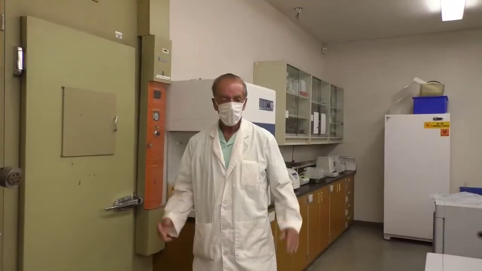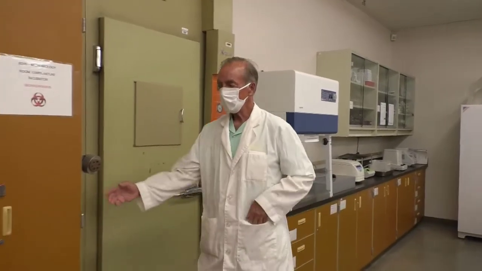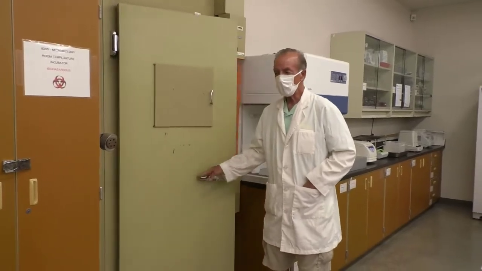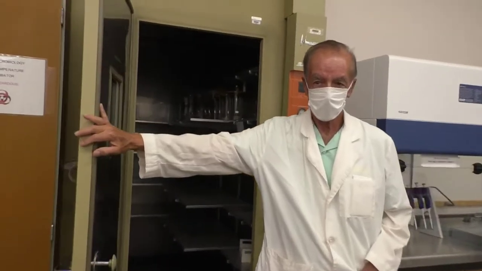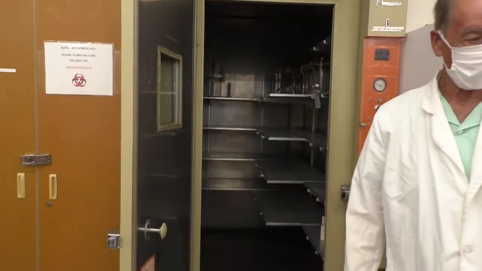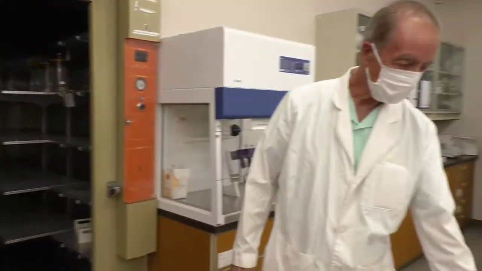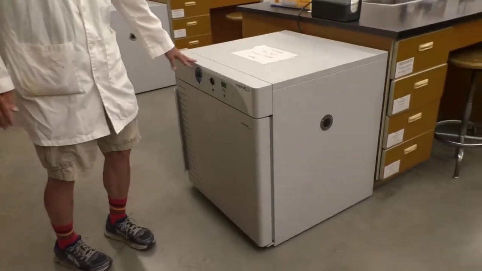Often we have to incubate bacteria at various temperatures. We have a room temperature incubator, a body temperature incubator, a walk-in incubator that we use, and then we have other incubators that we can set at various temperatures.